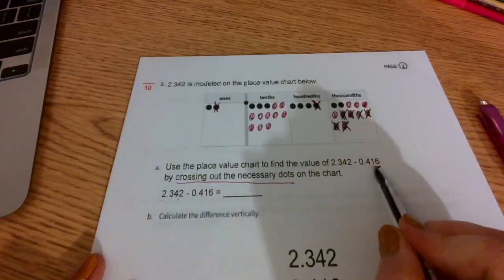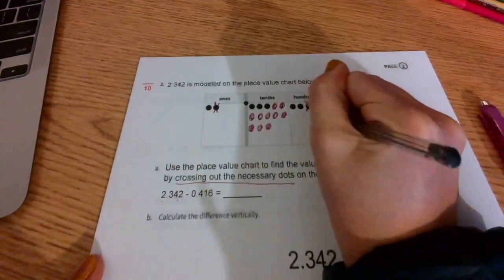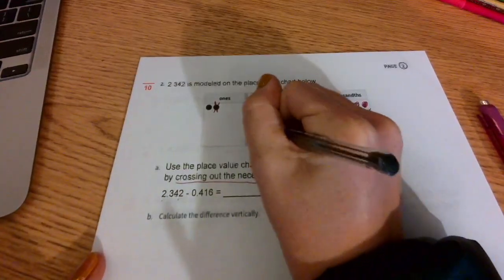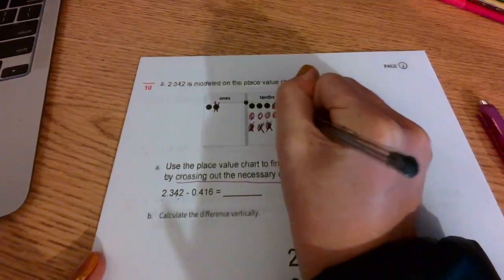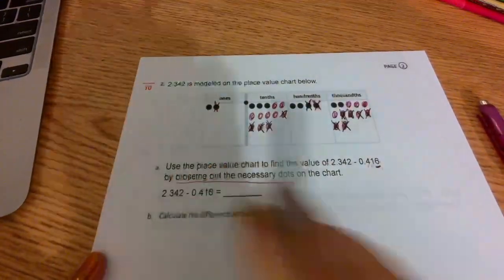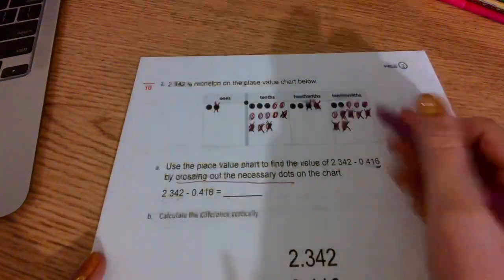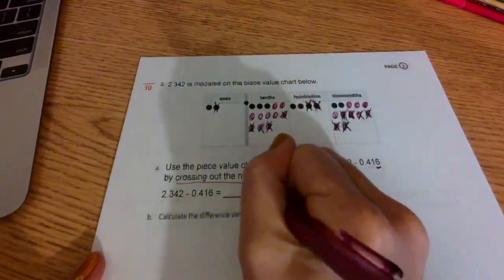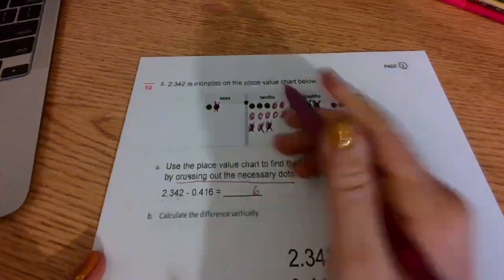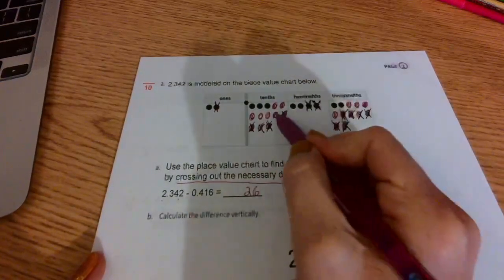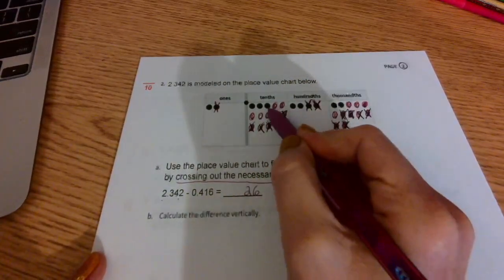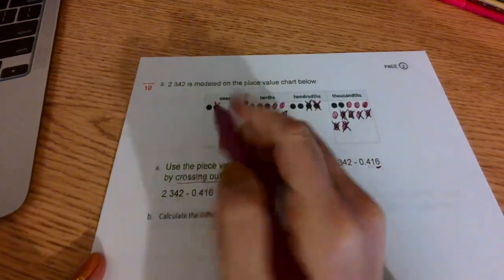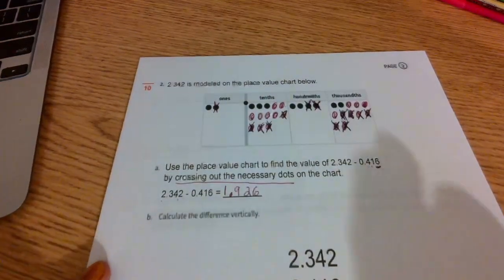I'm going to cross out 1 hundredth. I'm going to cross out 4 tenths. And I'm going to cross out no 1s. And then I'm going to go ahead and record that answer. So I'm left with 6 in the thousandths place, 2 in the hundredths place, 9 in the tenths place, my decimal point, and 1 there.